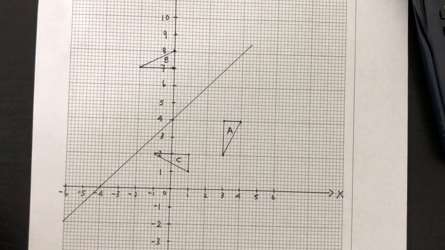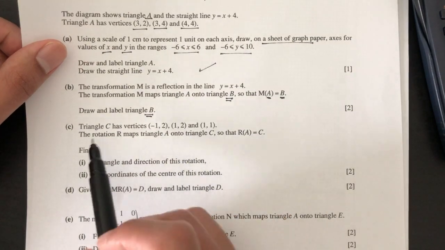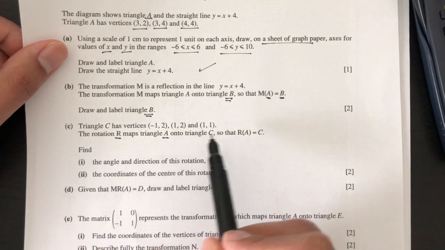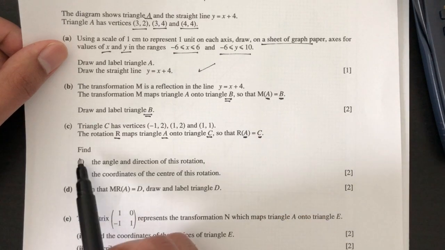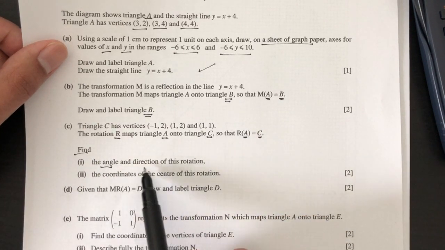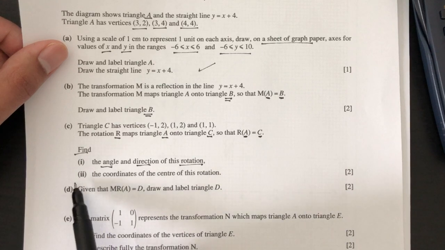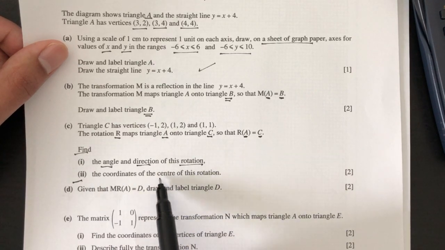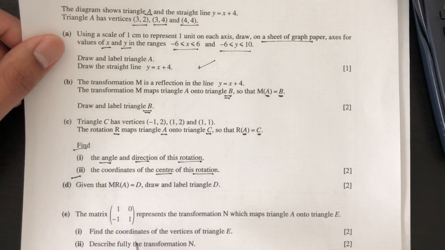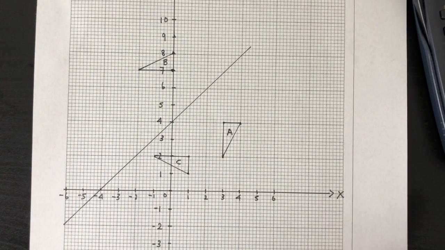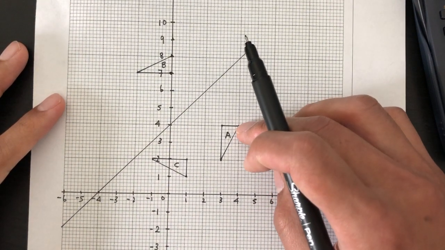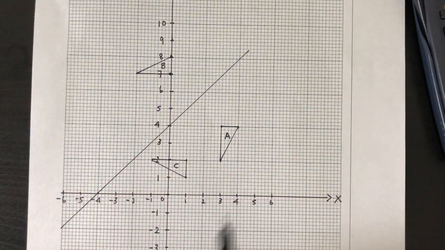Now let's see what the question is. It says the rotation R maps A onto C, such that A is mapped onto C by rotation R. Part 1 is find the angle and the direction of this rotation. Part 2 is the coordinates of the center of rotation. It seems that the rotation was in this direction, but let's use our tools so we can find exactly where the center of rotation is.